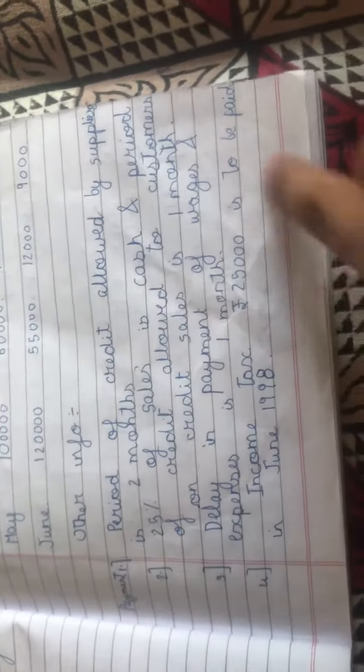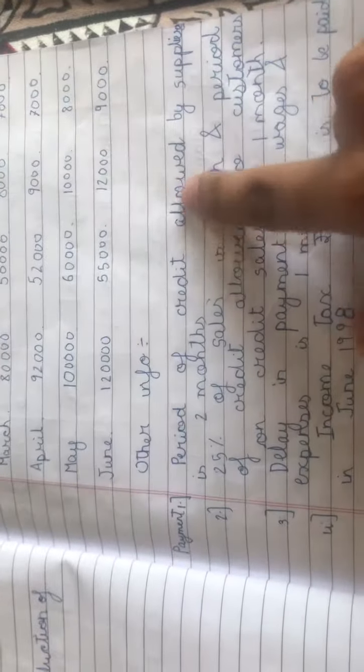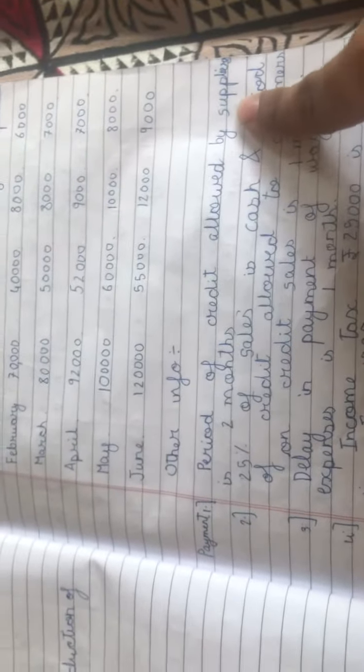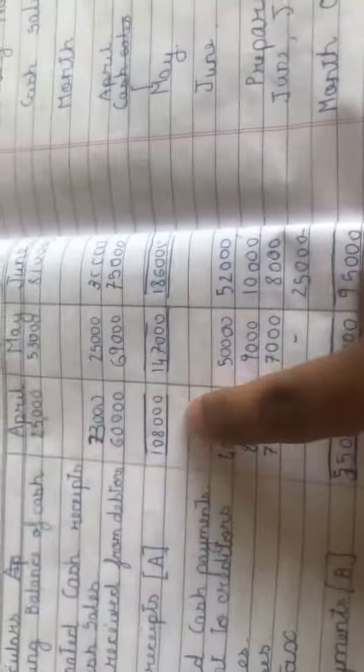No, there is no interest, there is no rent received, etc. Here it is written income tax to be paid, not received. Delay in payment of wages, payment period of credit allowed by suppliers. So this is very important. Suppliers allowing us credit is payment, while us allowing credit to customers is receipt. So there are no receipts except that. So we add this: 60 plus 23 is 83 plus 25 is 1,08,000.